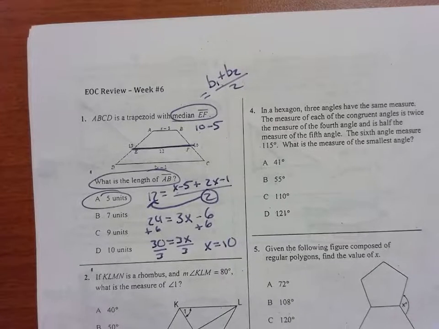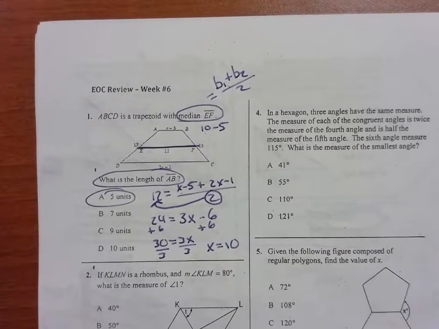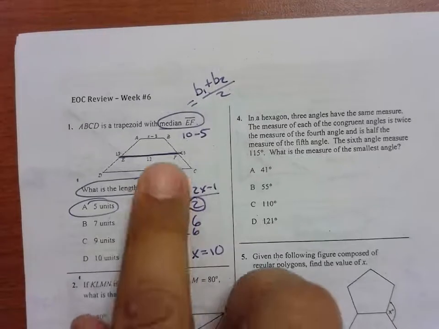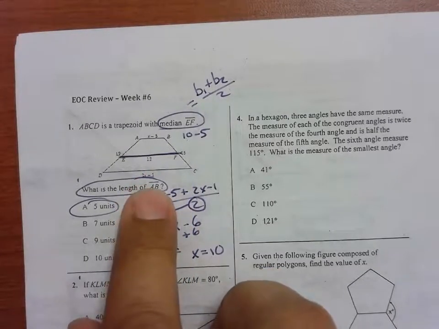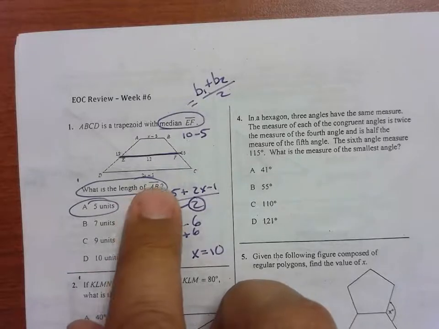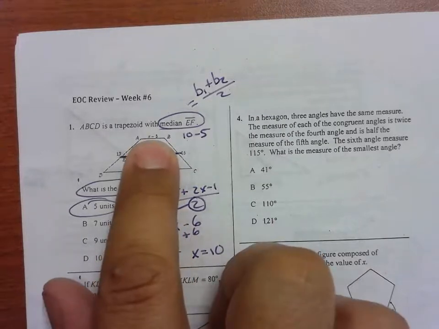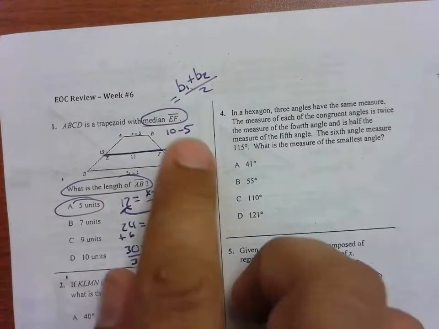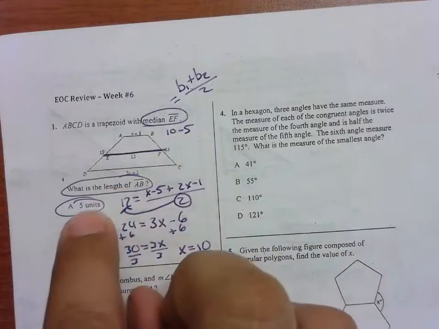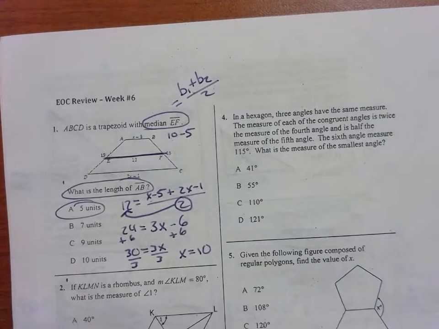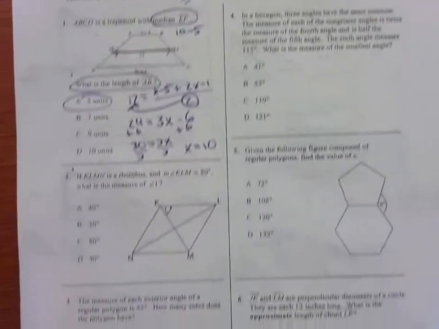I got a question. Why you put 5 if the x was 10? Because it says to find the length of AB. After I found x, I... Your question is, you divide by 2? No, AB, you don't divide by 2. It says find the length of AB. What's AB? AB's up here, which is x minus 5. So 10 minus 5 gave me my answer. Nice. Can we go on? Yeah.